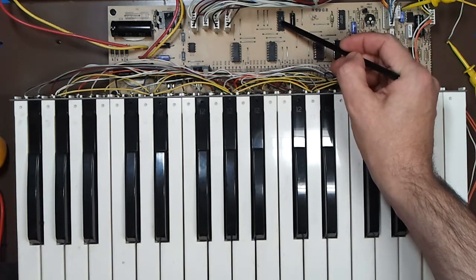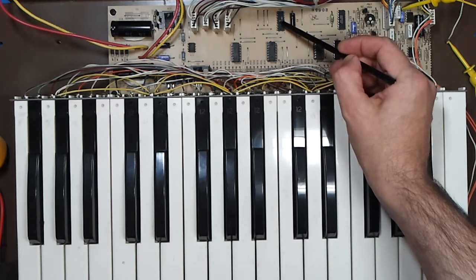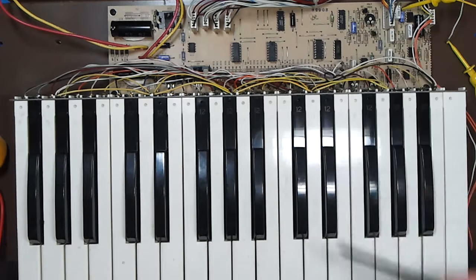What do we do? Well, it's not a discrete component. It's an integrated circuit. You have to replace it. So you go online and you have to find it, and they're kind of pricey. But we know that we're going to be able to fix this, and it'll come back to life.